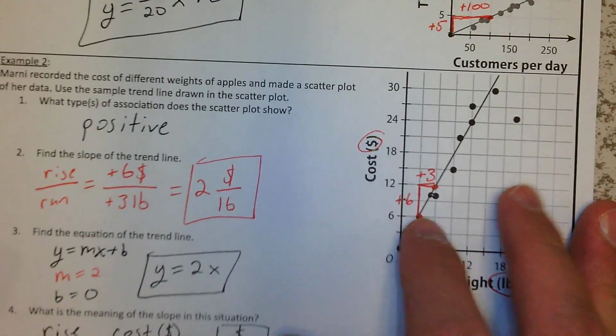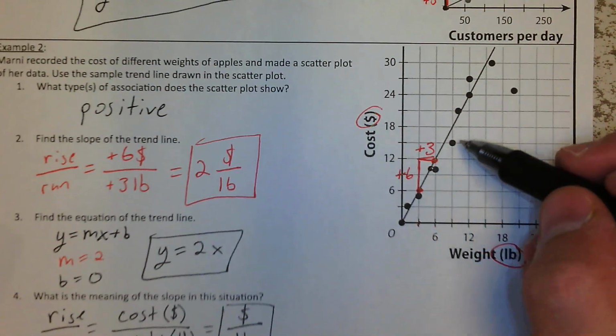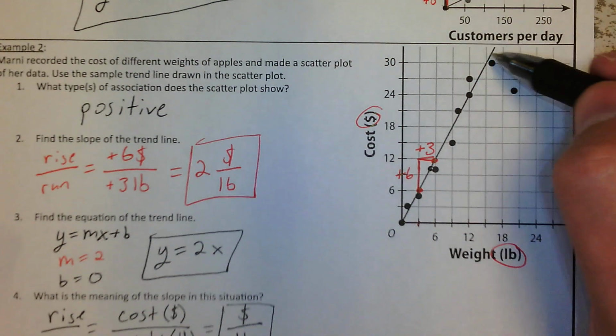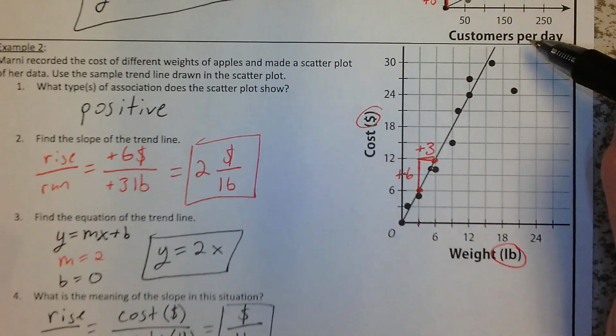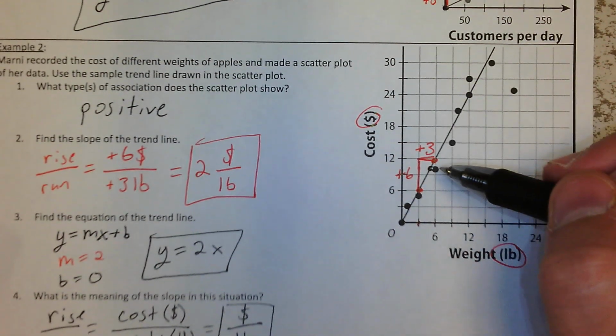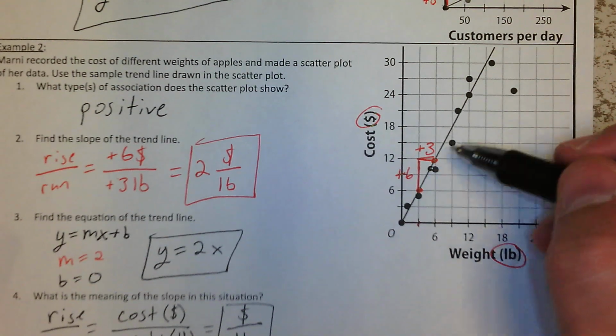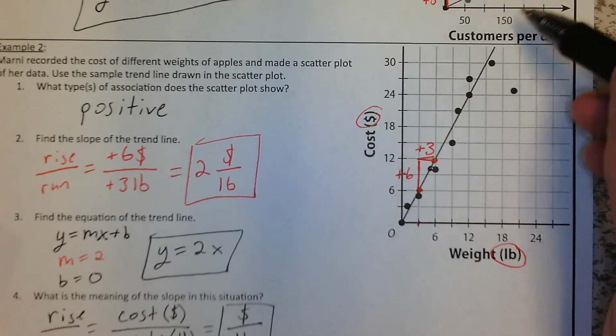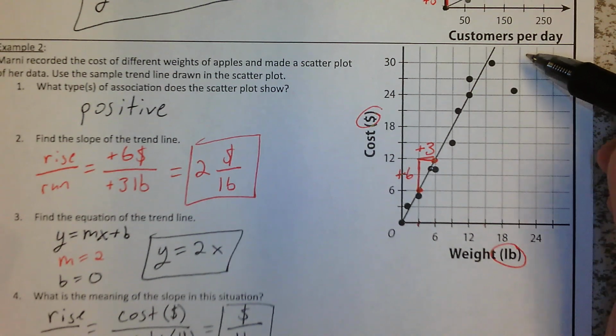Now an extrapolated data point would be a data point that falls outside of the data, meaning it might be somewhere up here where we don't have data for that. So we have all of these points are data that we've collected, but an extrapolated prediction would be a value that we predict that is outside of the data that we've already collected. Does that make sense?